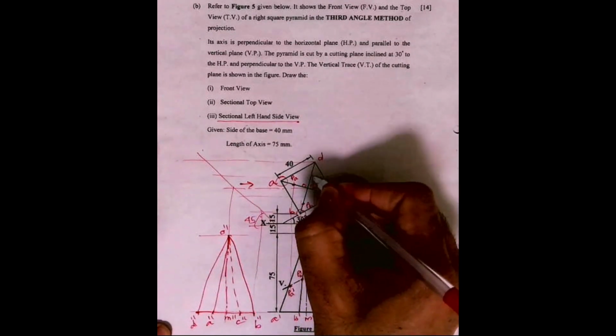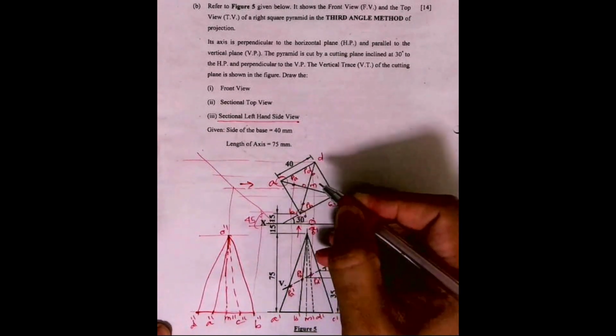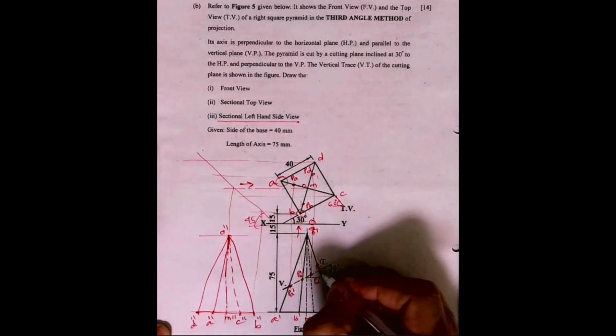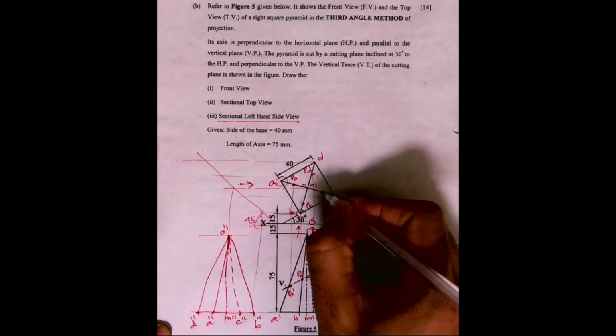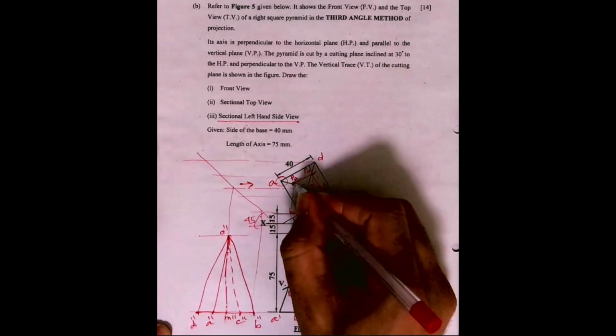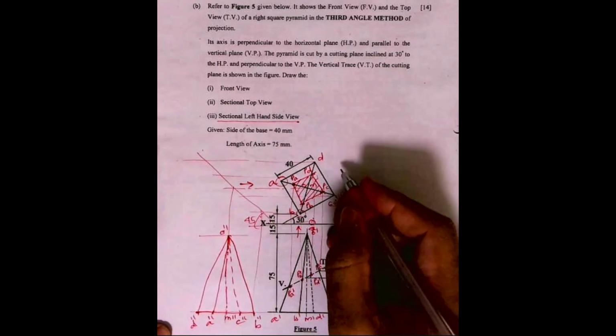PD dash. Extend up. Wherever it will cut, that is PD. This is PC dash. Extend up. Wherever it will cut on OC, that is PC. Join this. So you'll get the sectional top view.